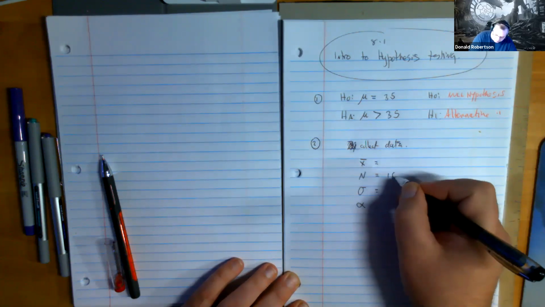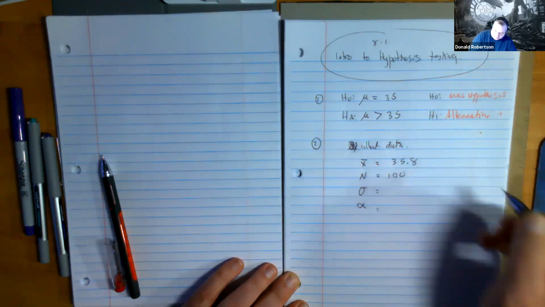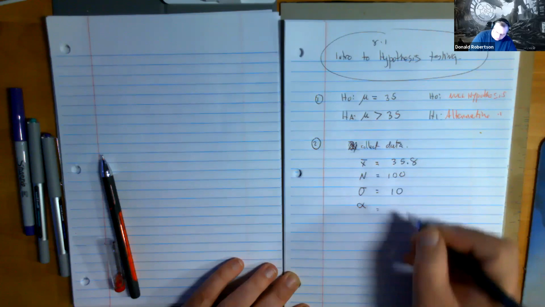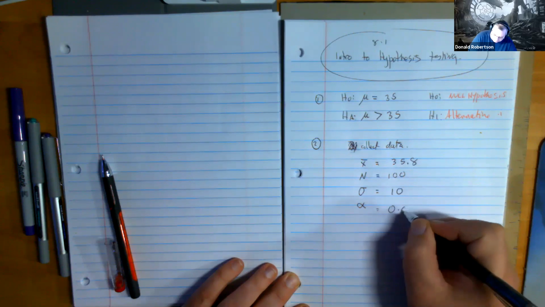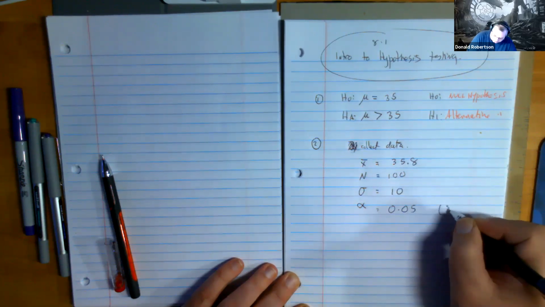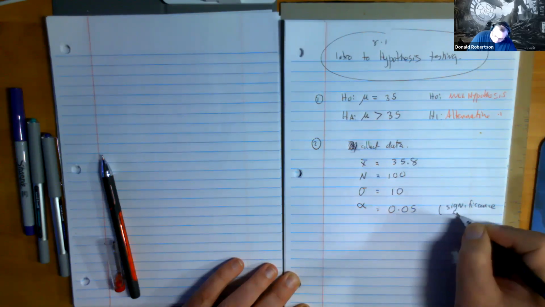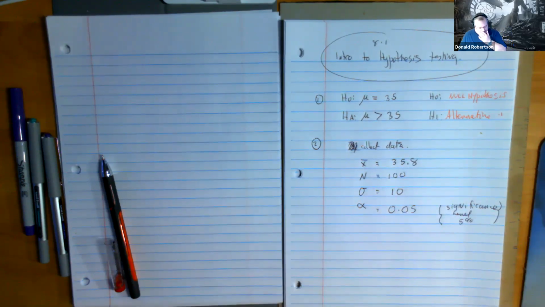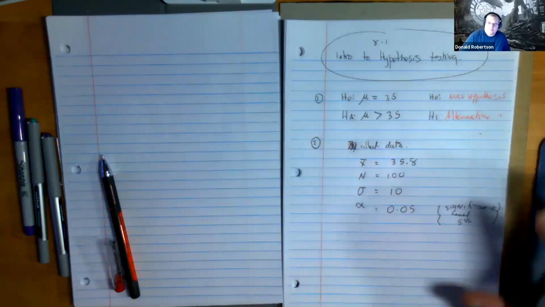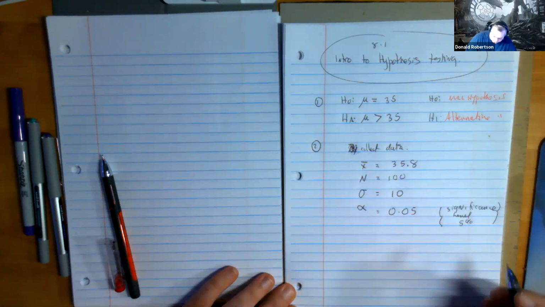So you collect a sample of 100 Scottish guys, and the average is 35.8, and you're told sigma is 10, and you have alpha, which in this case we call the significance level. In this case, it's 5%. And alpha is the probability that you do this entire process and come up with a wrong conclusion. So you end up saying, yeah, I proved that it is bigger than 35, and it wasn't.